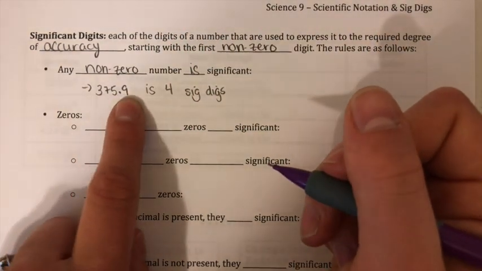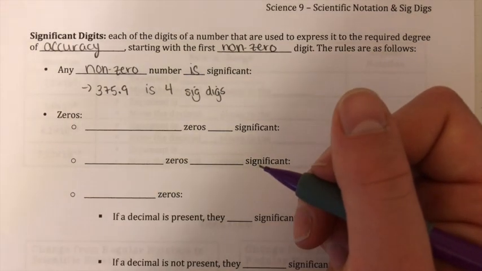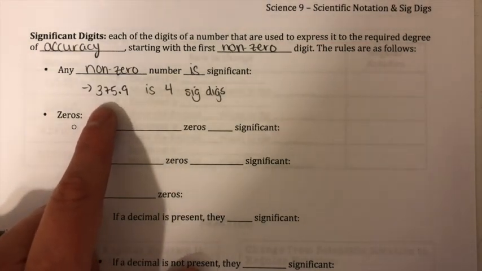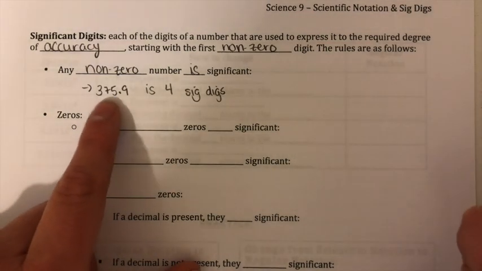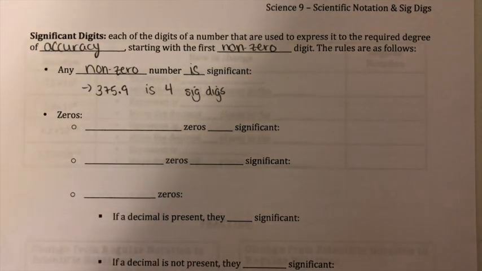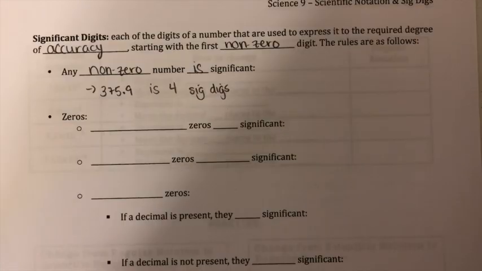Because each of those numbers is significant, and all of them being there makes that number more accurate. If I said it's about $300, I missed $75.9, right? This is more accurate than rounding to the nearest 100 or whatever, okay? So any non-zero number is always going to be significant.